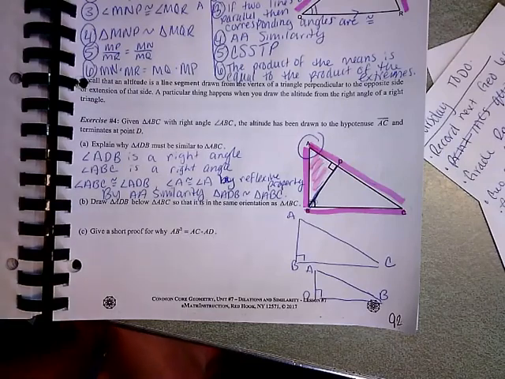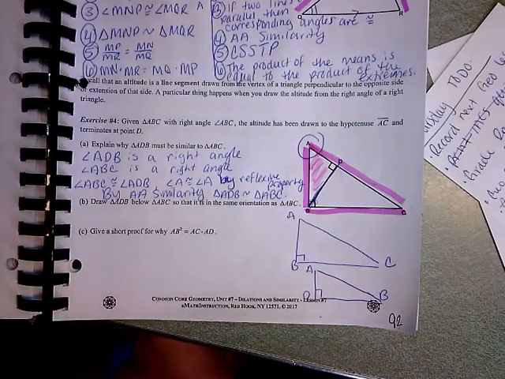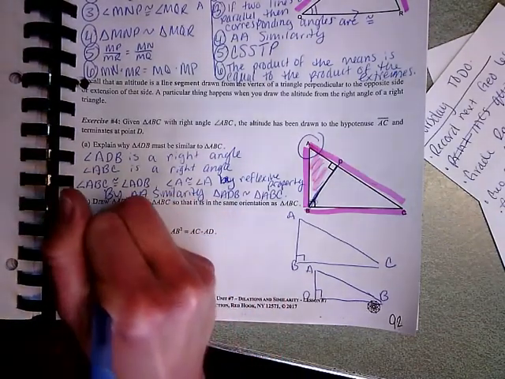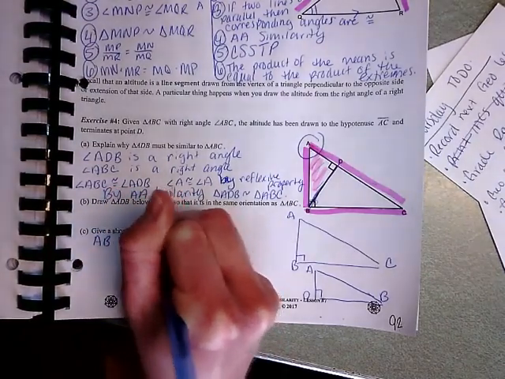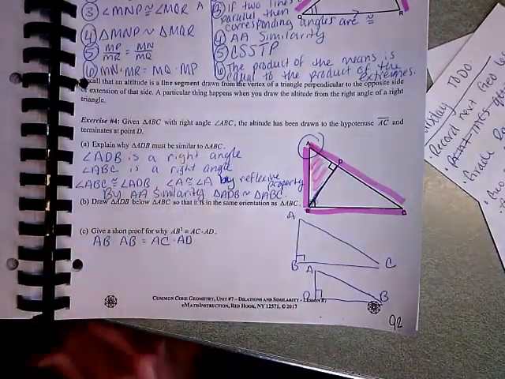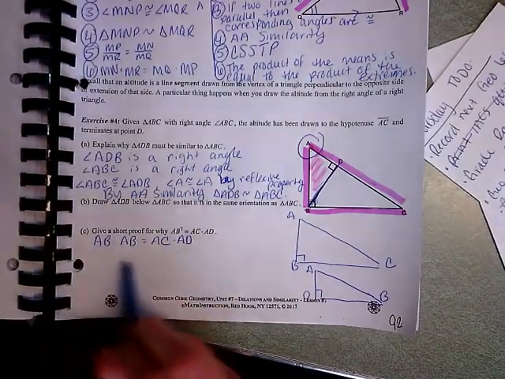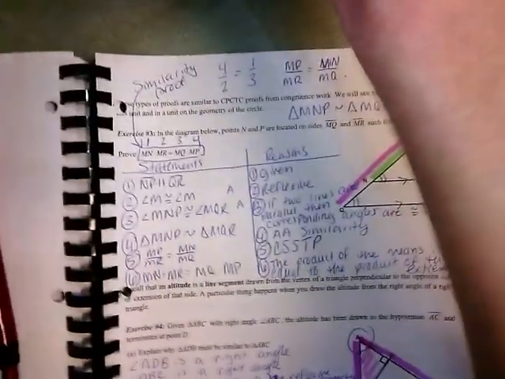All right. Now for part C, we want to give a short proof for why AB squared is equal to AC times AD. Okay. AB squared, remember, is just AB times AB is equal to AC times AD. Now this, remember, comes from something like ratios.